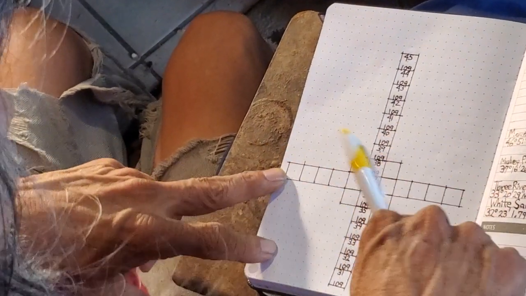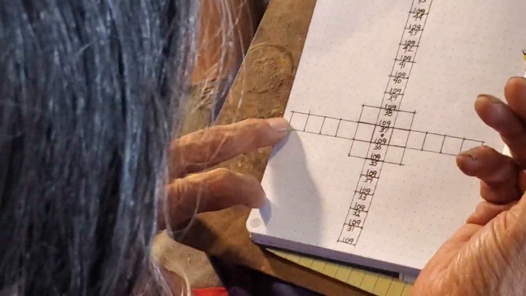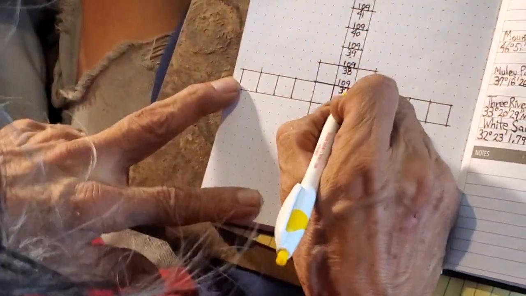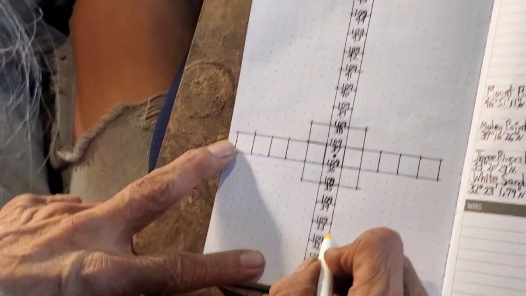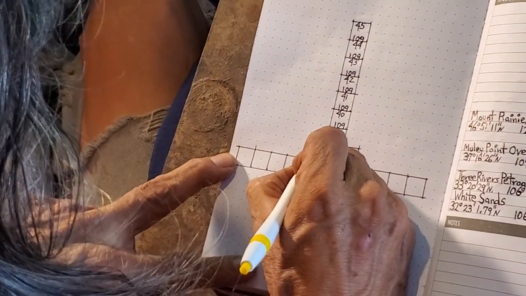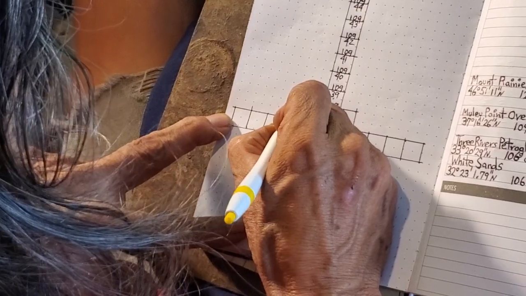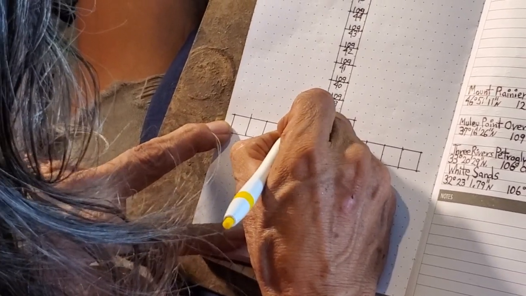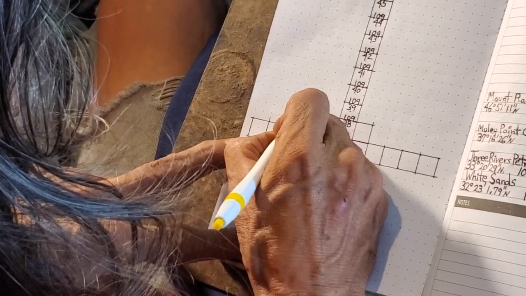So I've got to remember that when I'm going west, the numbers go up, and the numbers go down when I'm going east. But that's another story. So I'm at 37. Remember how I did 109 all the way this way? That 37 is the same this way. So you're going to repeat 37 all the way to the left and all the way to the right, because it's constantly going to be 37, since that's the latitude it's at.